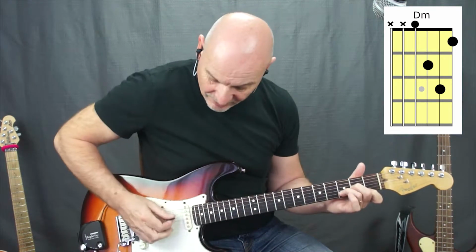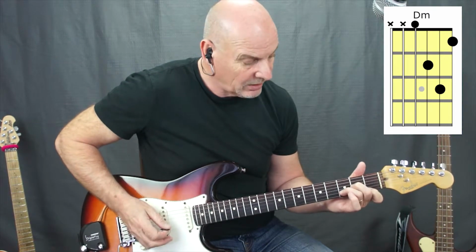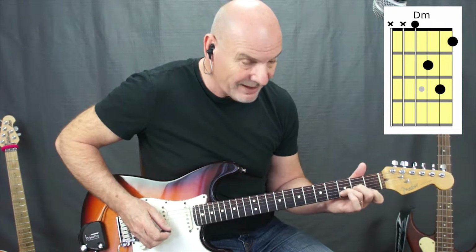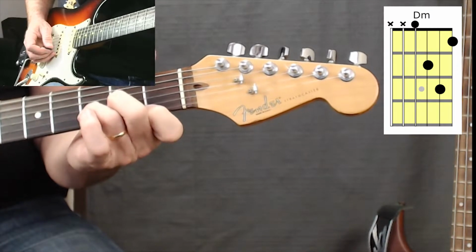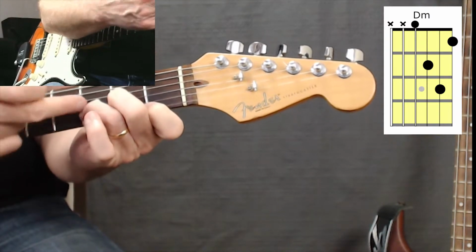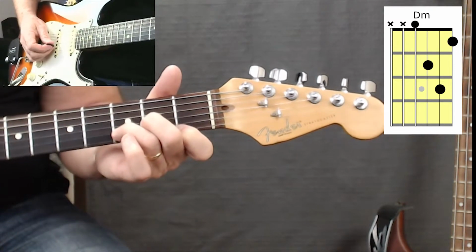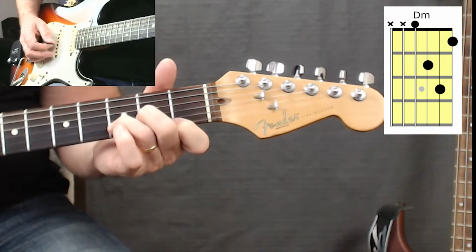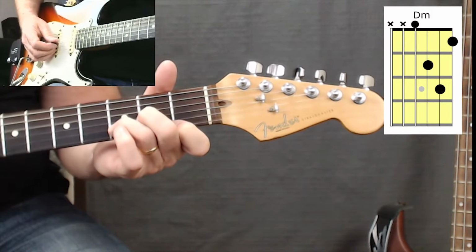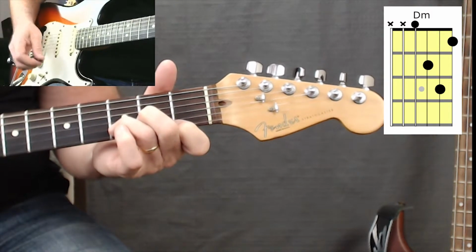If your second finger is touching the D string above, you can move that down slightly. It's not going to affect the B string, that's already covered in the front by this third finger. So we're not going to get that interfering, but it gives a little bit of clearance so the D string can ring out a little bit better.